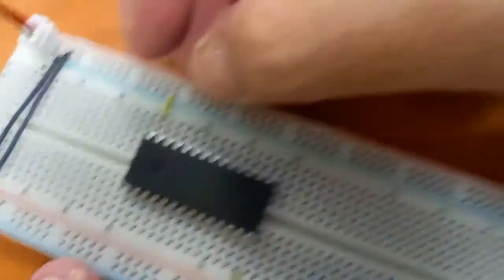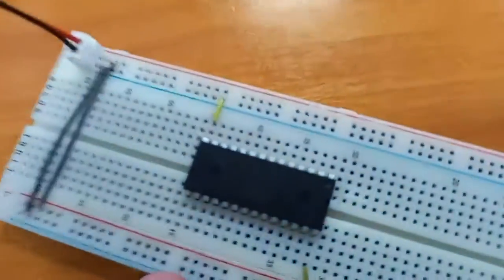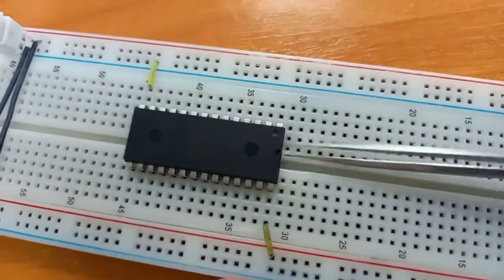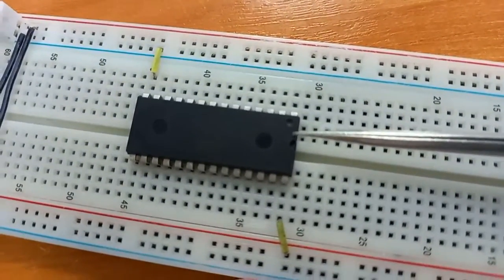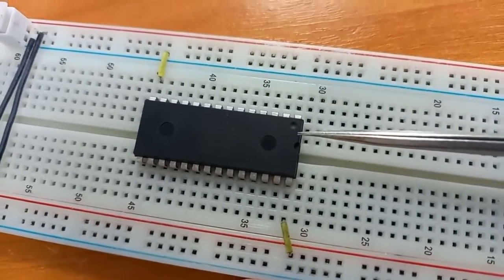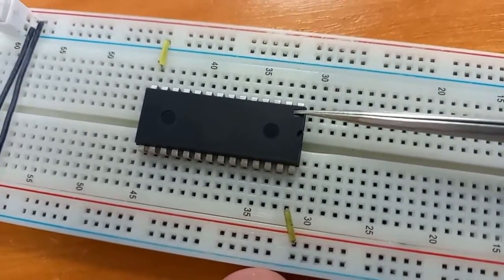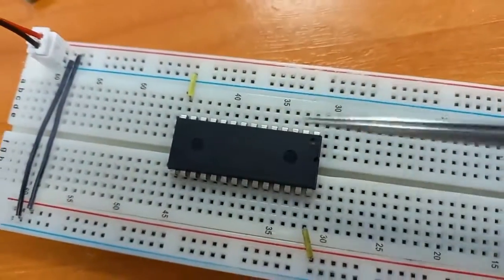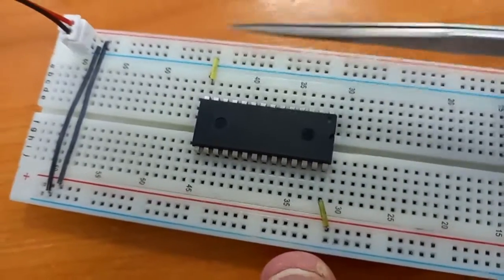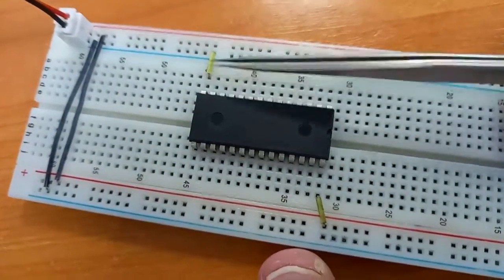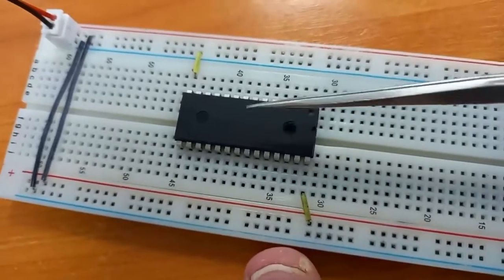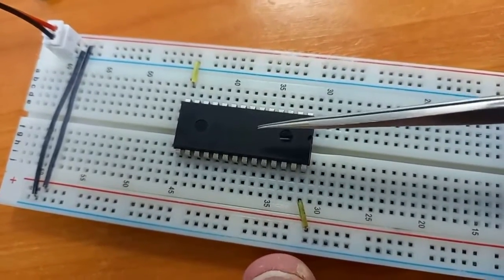Here is one danger that we need to address: you definitely don't want to connect this with ground and this with positive, because you will destroy this chip very quickly.